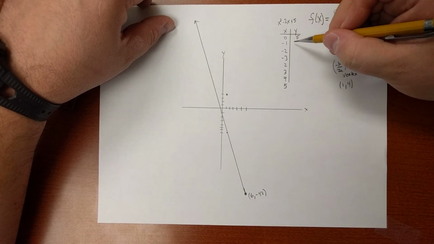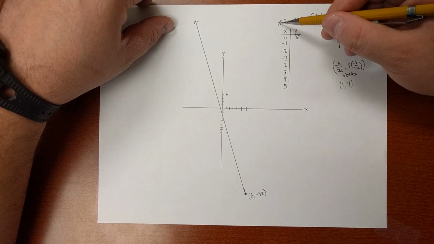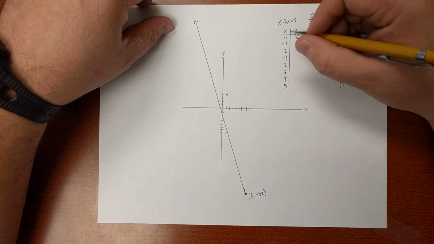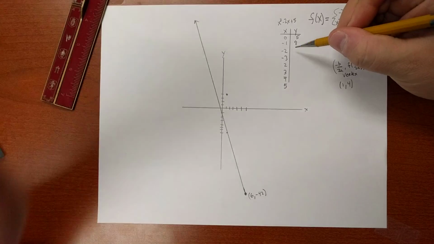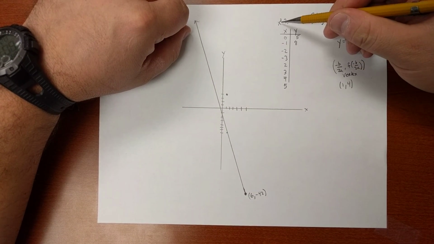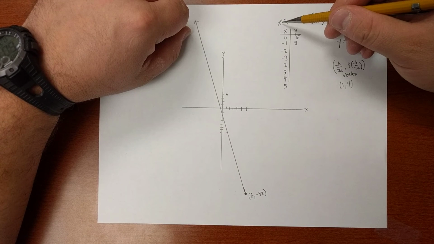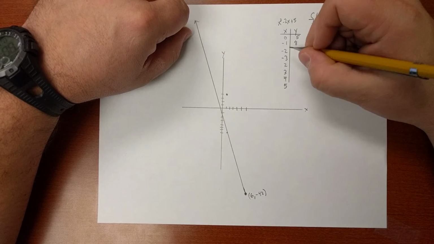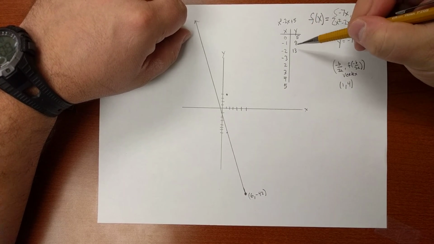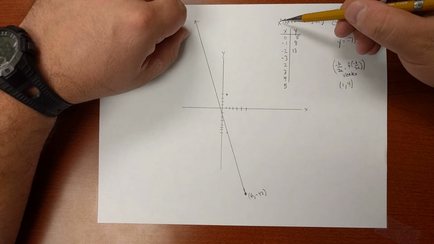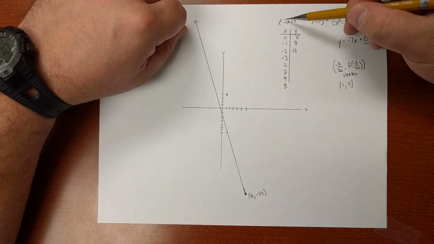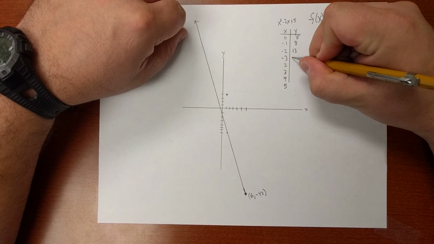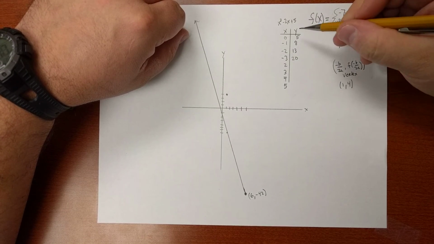Okay. At negative 1, well, we have negative 1 squared is 1, minus 2 times negative 1, so that's 1 plus 2 is 3, and then that's plus 5 is 8. Then at negative 2, we have negative 2 squared, which is 4. Then negative 2 times negative 2 is 4 again, so 4 plus 4 is 8 plus 5 is 13. At negative 3, we have negative 3 squared is positive 9. Then negative 3 times negative 2 is positive 6. So 9 plus 6 is 15, plus 5 is 20. Okay, so there's a few points for us.